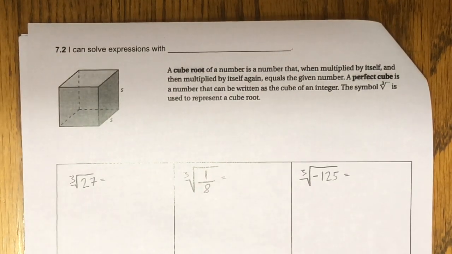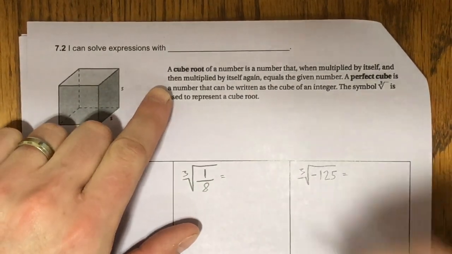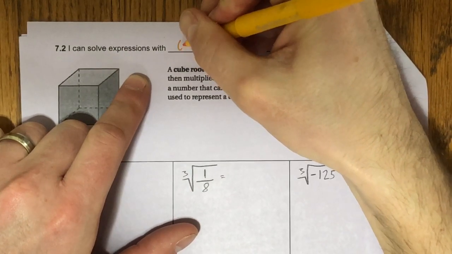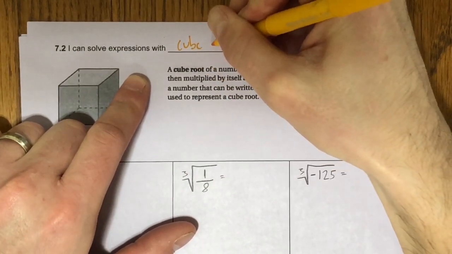Okay, team, 7.2. I can solve expressions with cube roots.